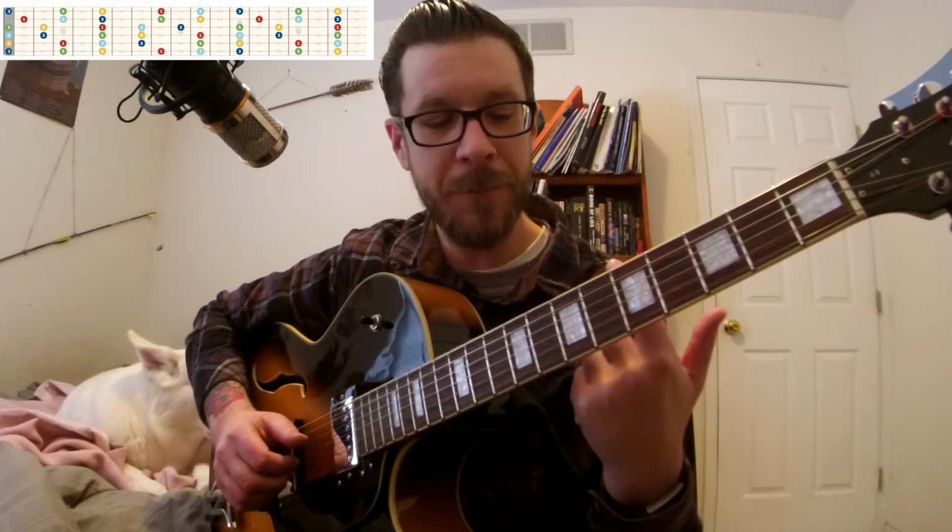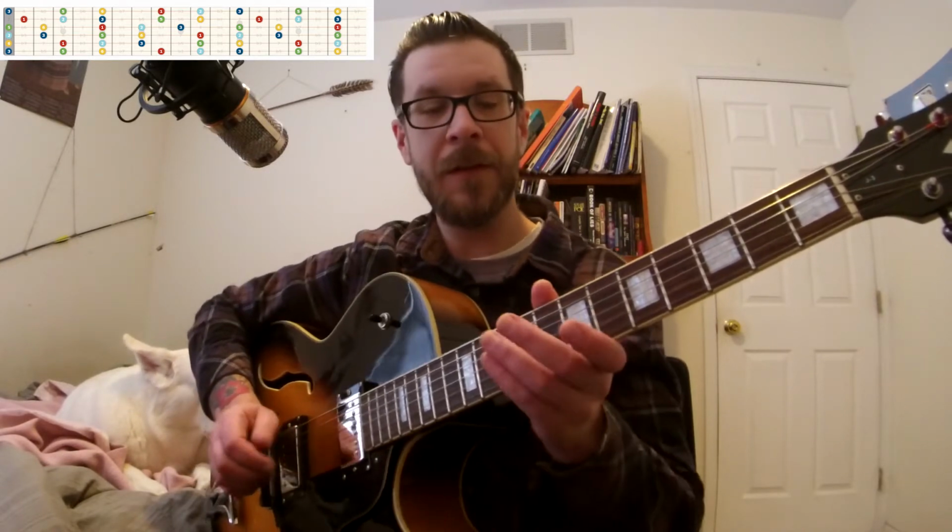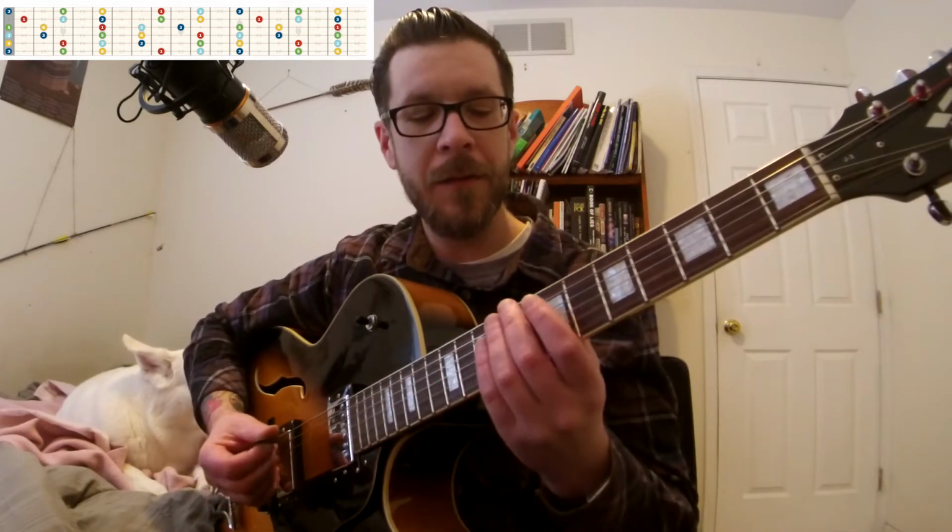So it's a bit of a mind twist, but once you are able to hear it and visualize them differently, you're fine. So I think the best way to start off is just start off with root position, C major pentatonic.